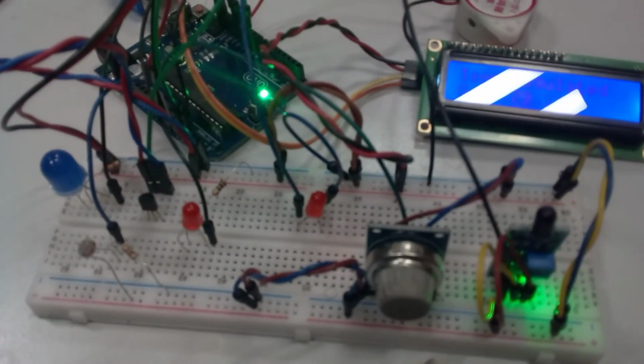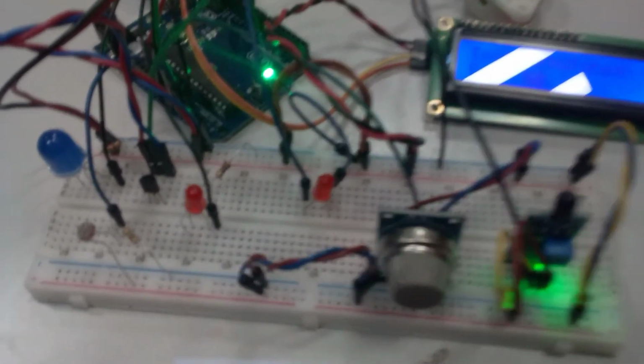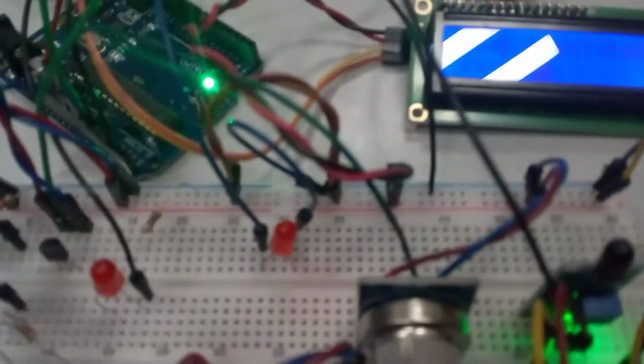The LED turns on automatically when it gets dark and turns off if it is too bright. Let's see.